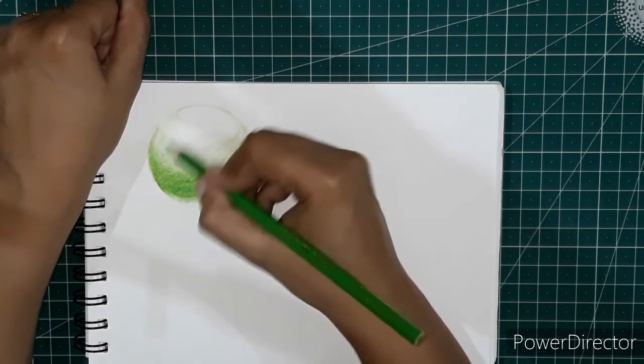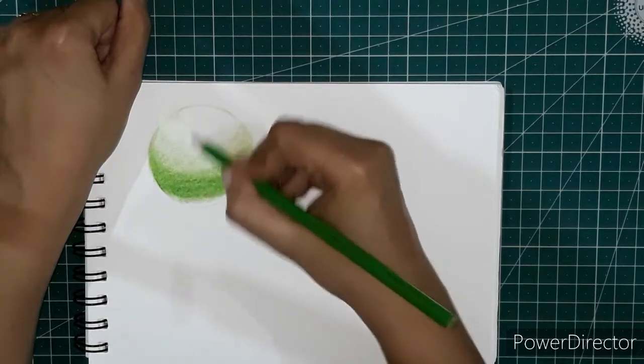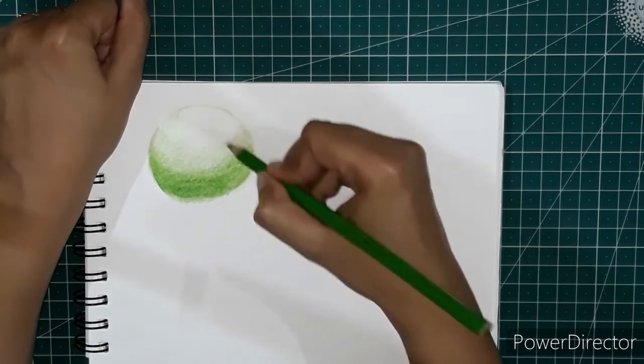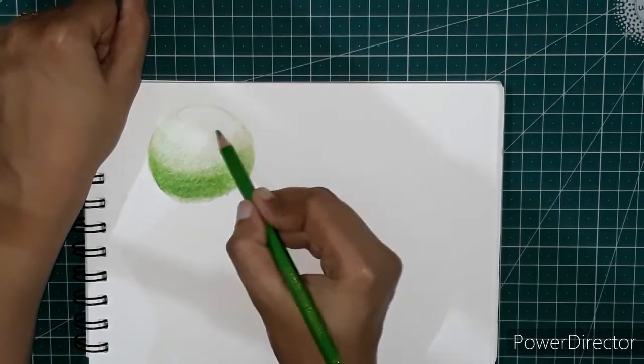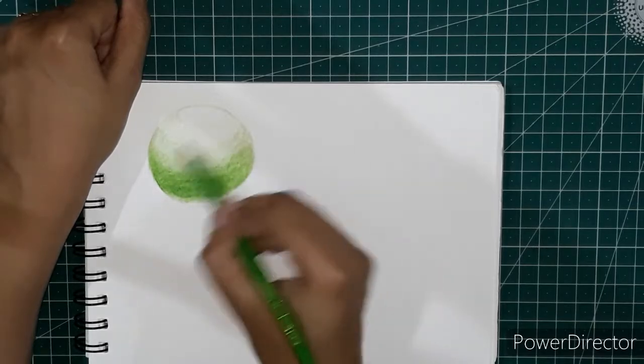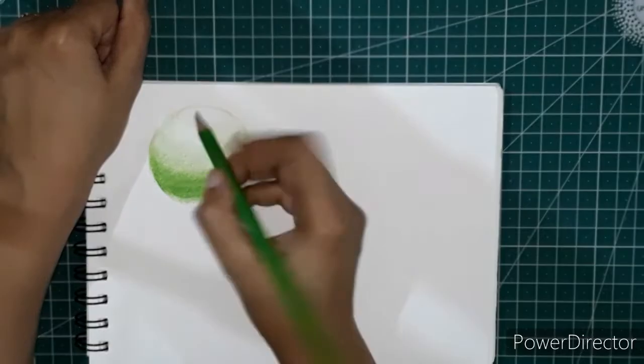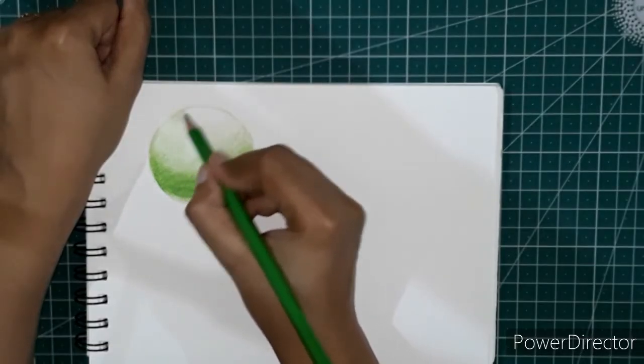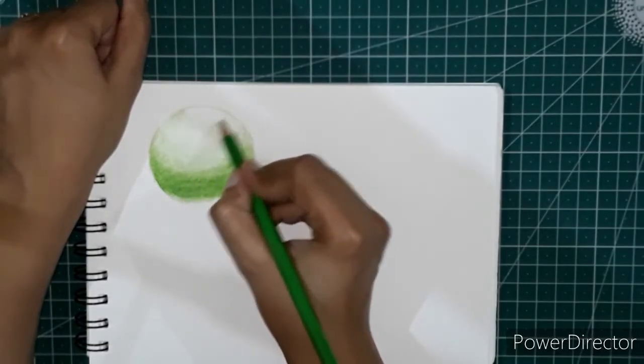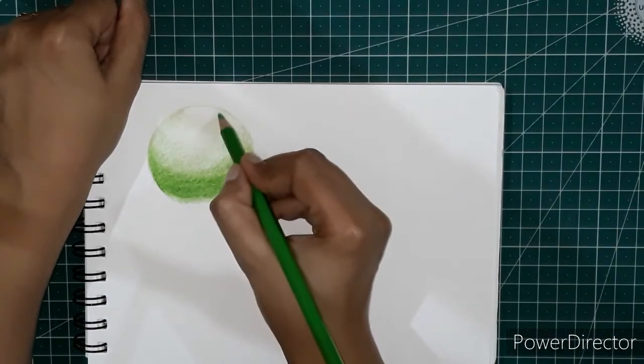And now we will shade the light tone. And move towards the highlight.